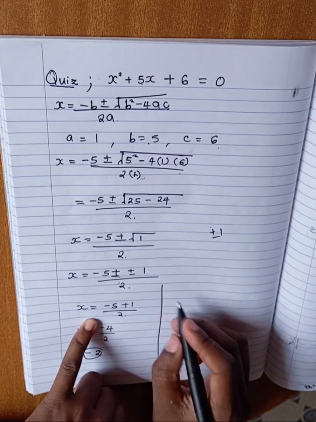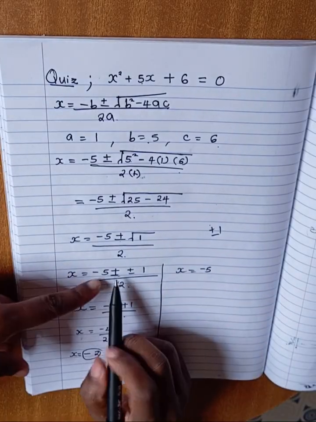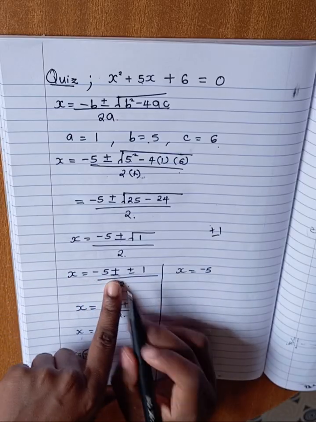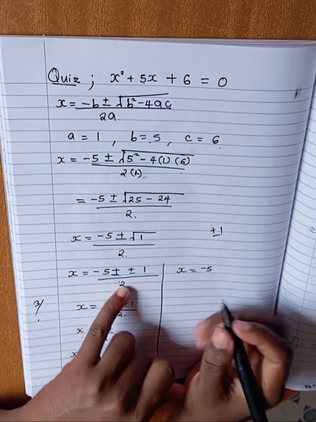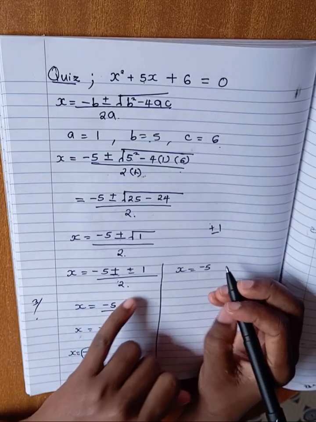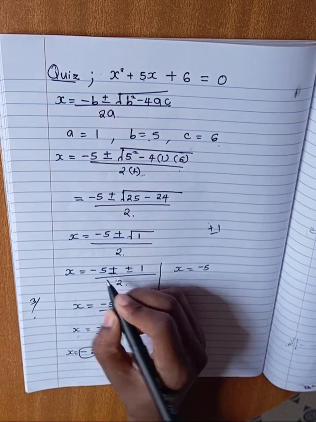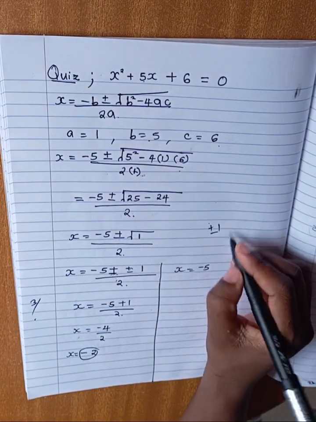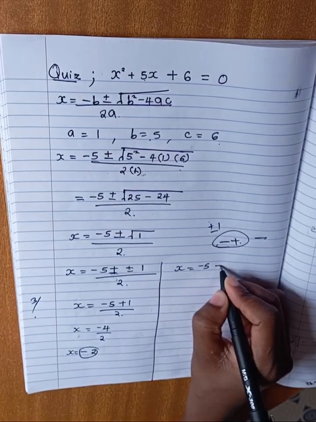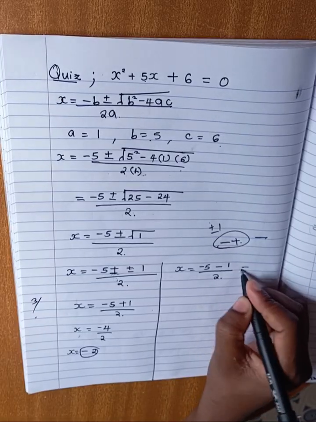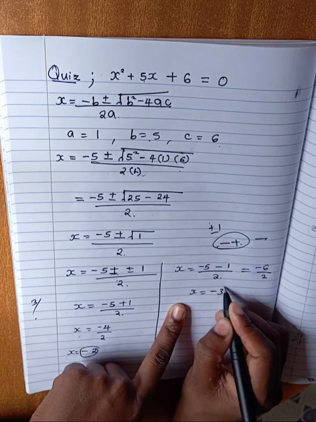So on the second part, x is equal to negative 5 and minus 1 over 2. When you get two operations, negative plus a negative, so here it will be minus 1 over 2. So this it is negative 6 over 2, which is negative 3.